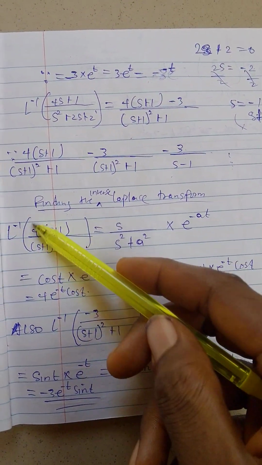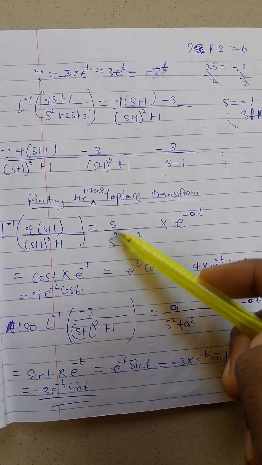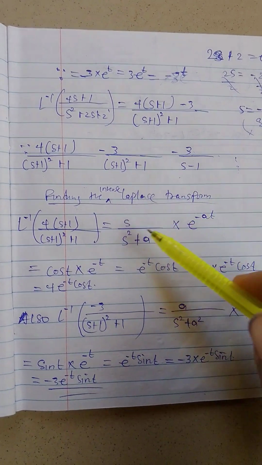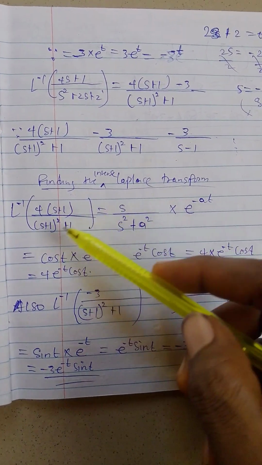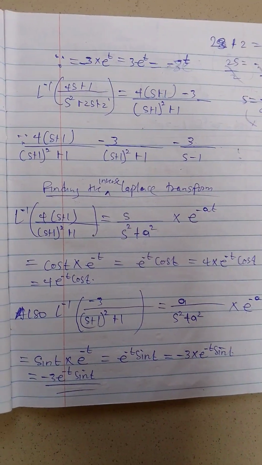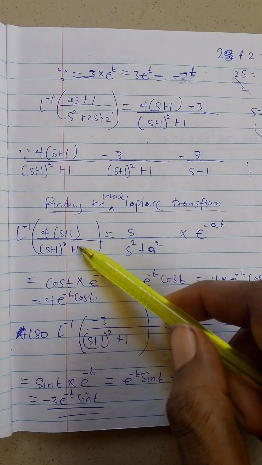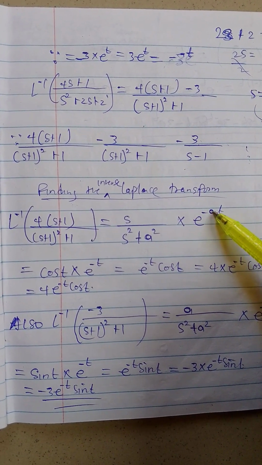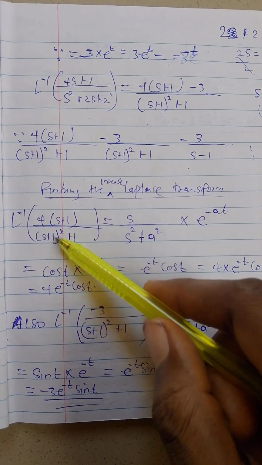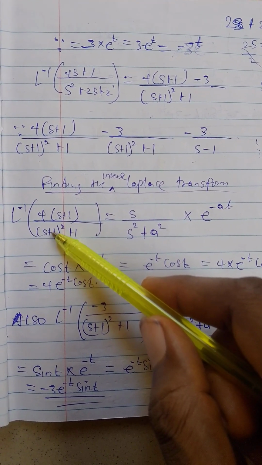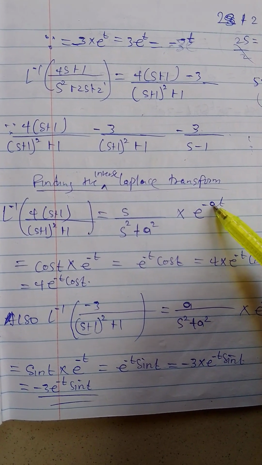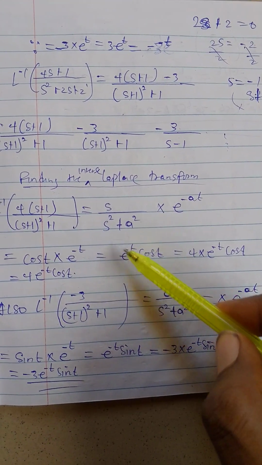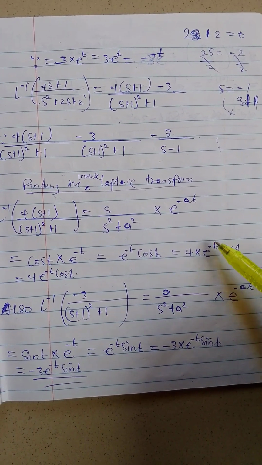So this now, the Laplace inverse of this is always in the form of x over x squared plus a squared times e raised to minus at, where x over x squared plus a squared is cosine function alone. So where a is square root of 1, which is 1. That's the same thing as cos t times e raised to minus a t, where a is 1, so that becomes e raised to minus t. Now therefore if you multiply this now, this becomes e raised to minus t cos t, which is equal to 4 times e raised to minus t cos t.